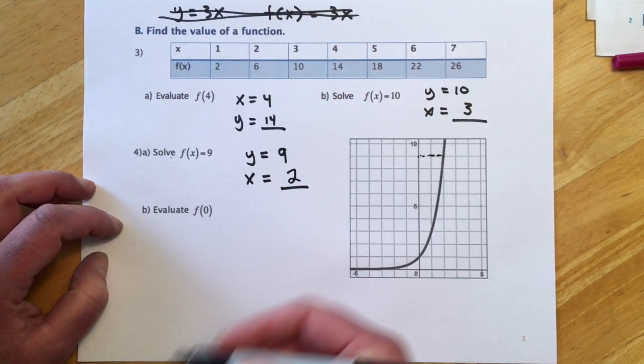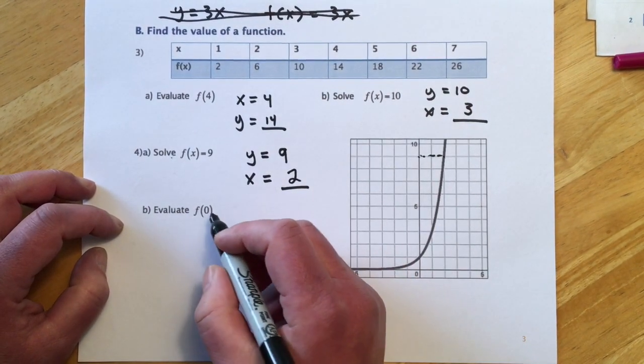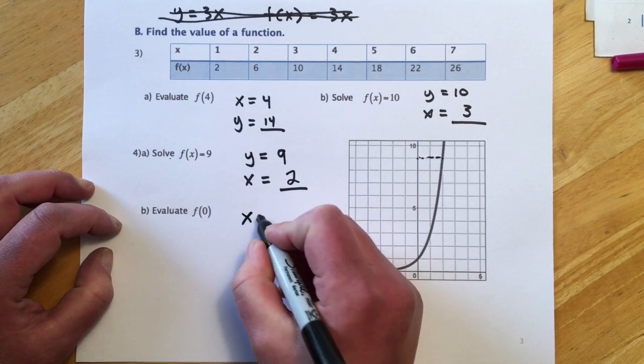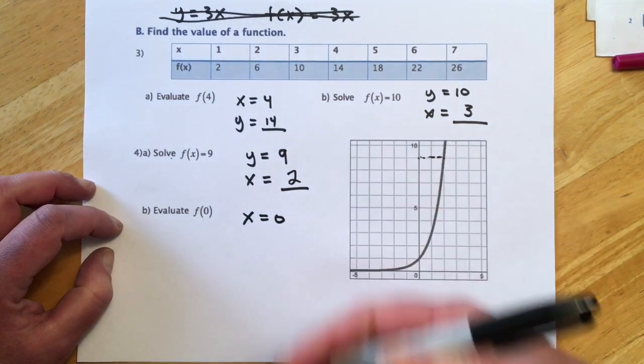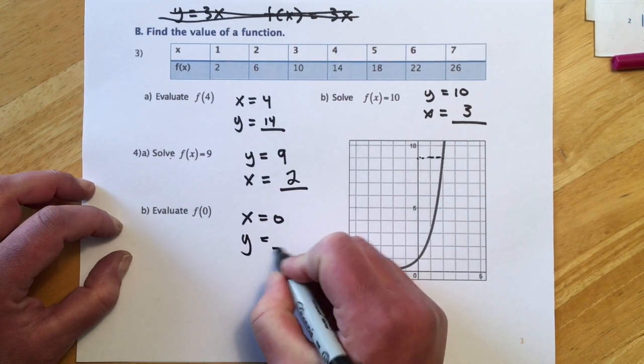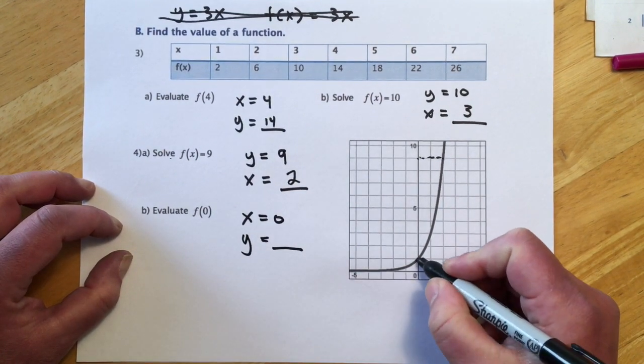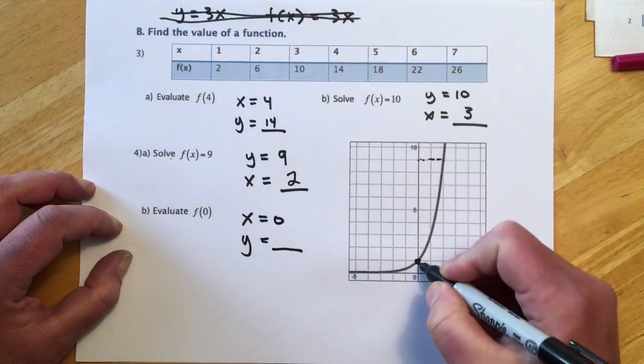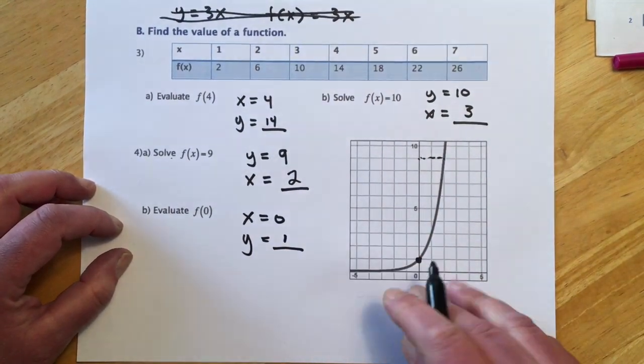And then evaluate f of 0. So f of 0 means that x is 0. So if I plug in 0, we're evaluating at 0. What do we get out for y? So if x is 0, it looks like right there, the y would be 1.